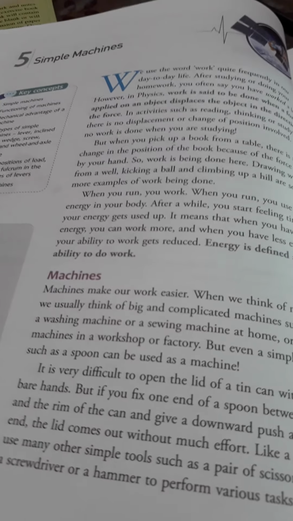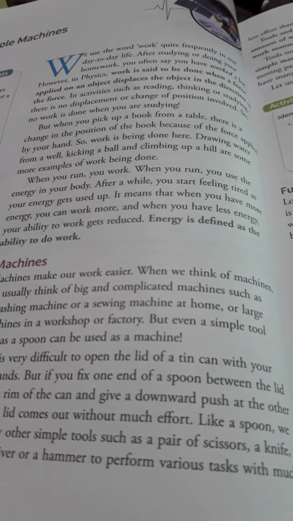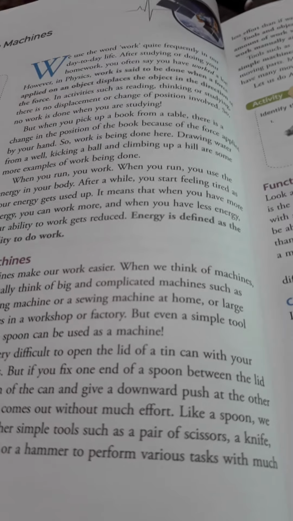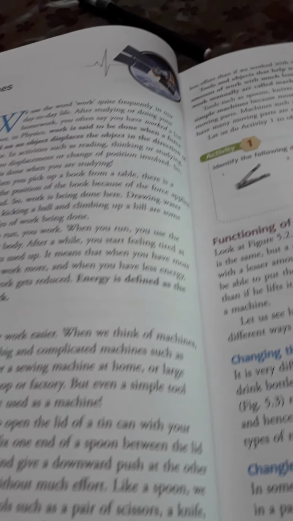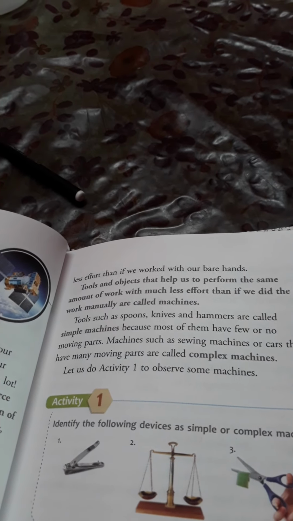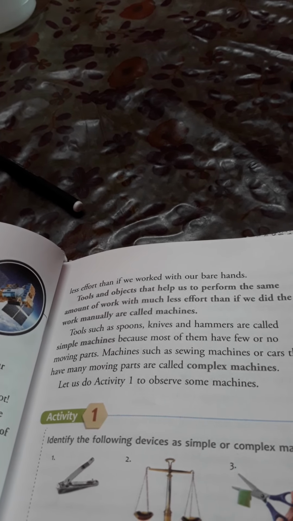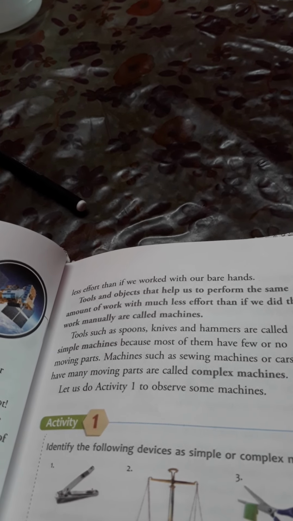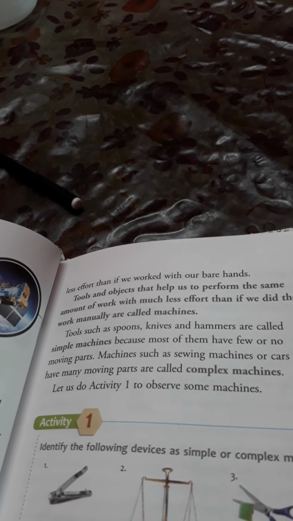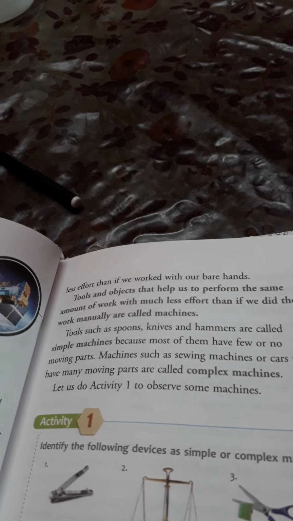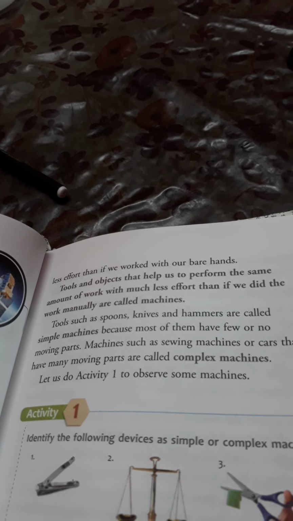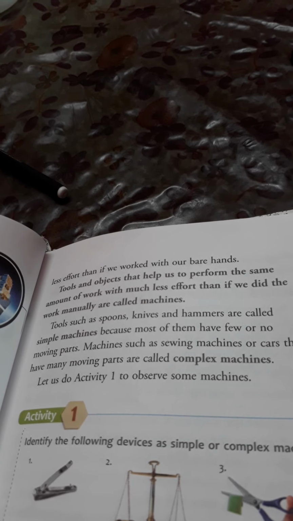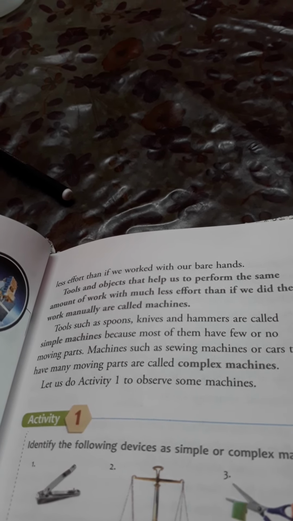Like a spoon, we use many other simple machines such as a pair of scissors, a knife, a screwdriver or a hammer to perform various tasks with much less effort. Those are simple machines because we can easily use them and do our work with less effort than if we worked with our bare hands. Tools and objects that help us perform the same amount of work with much less effort than if we did the work manually are called machines.